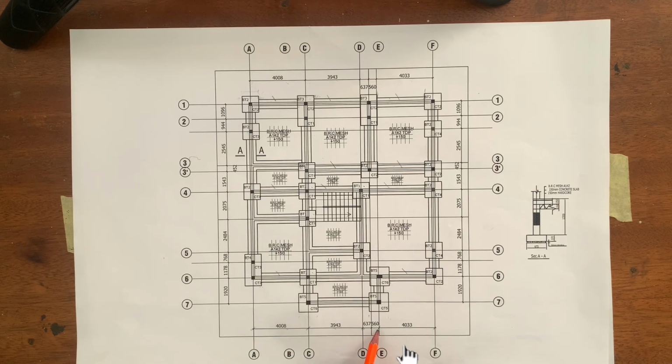So what we need to now do is determine the dimension from this center line down to this center line. We are given from here to here as 3,943, from here to here as 637, and from here to here as 560. So if we add these three dimensions together, we're going to have the total distance from this center line down to this center line.